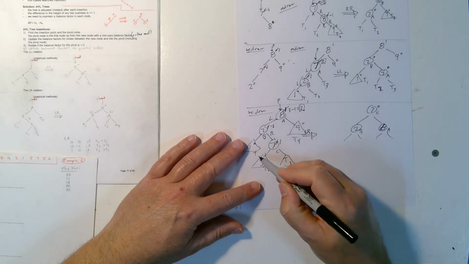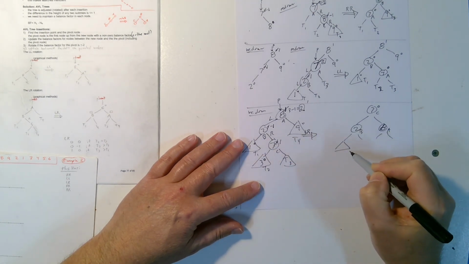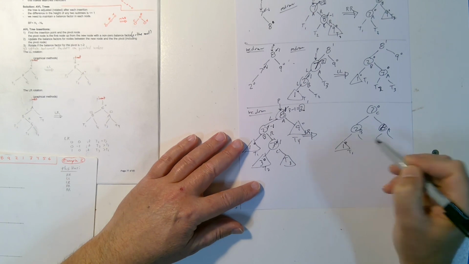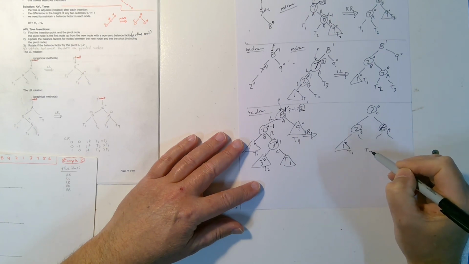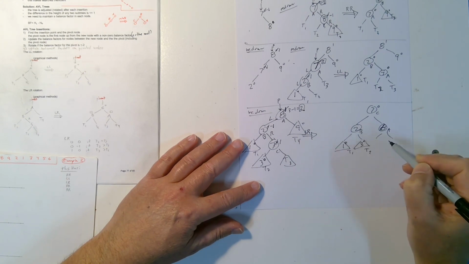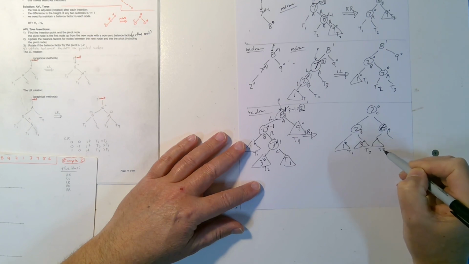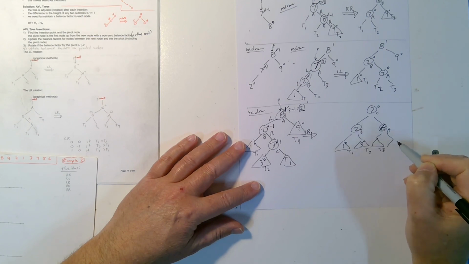So this is tree 1, which is a 1. This is tree 2, which is a 3. This is tree 3, which is null, and this is tree 4, which is a 9.